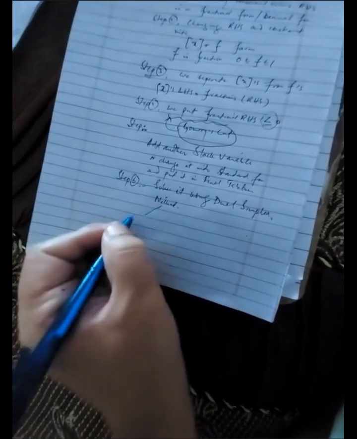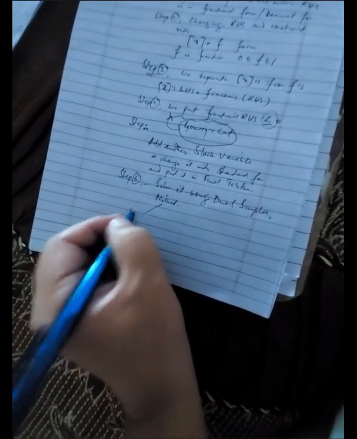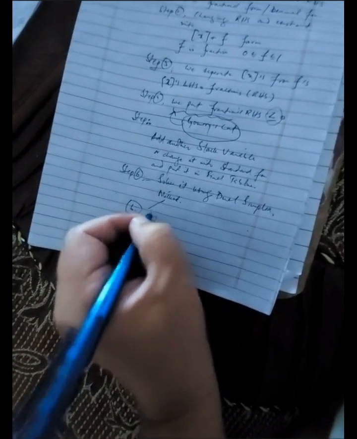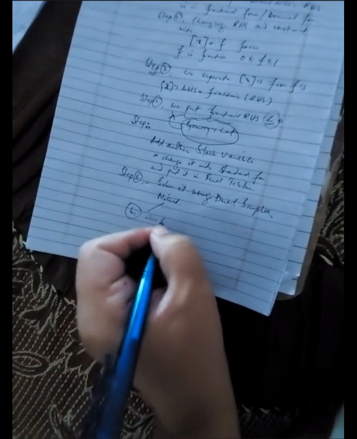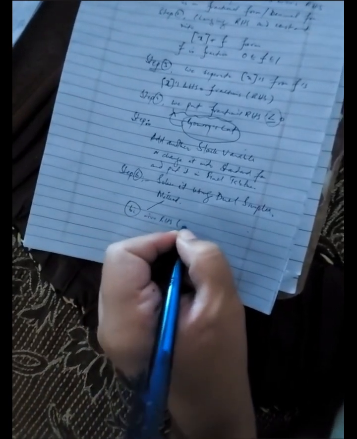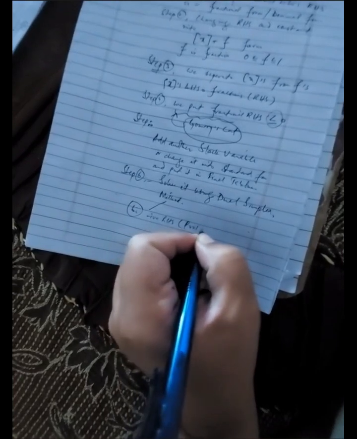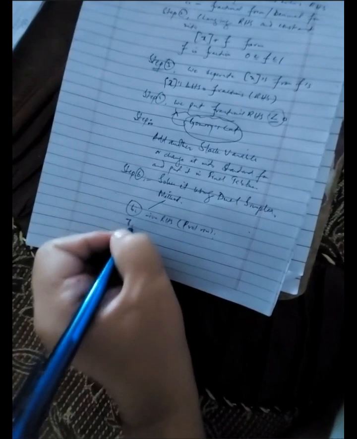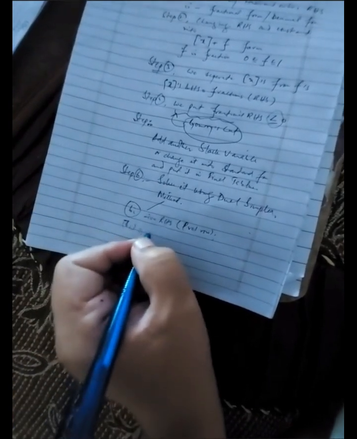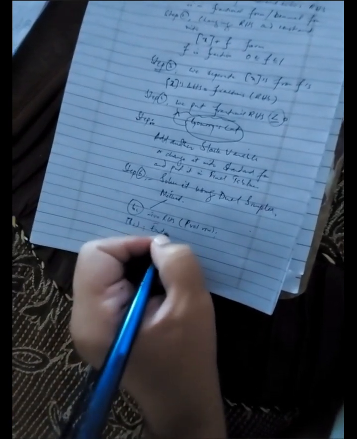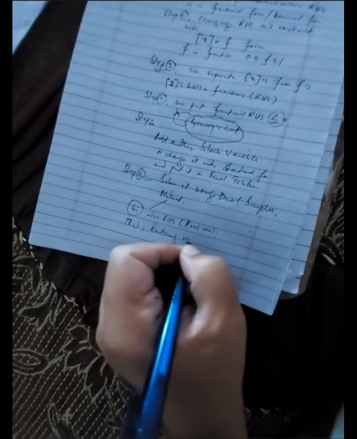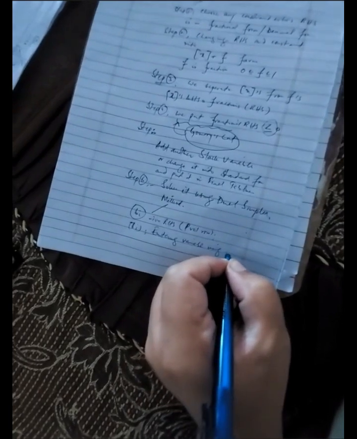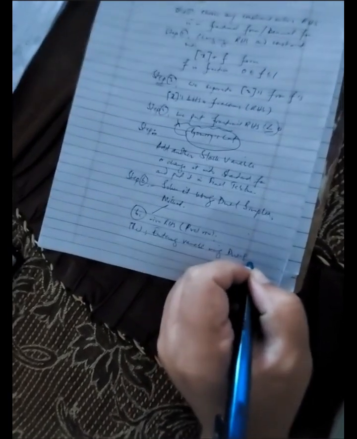In the dual simplex method, step 6i is that the negative right hand side is the pivot row. In 7i, we need to find the entering variable using dual ratios.